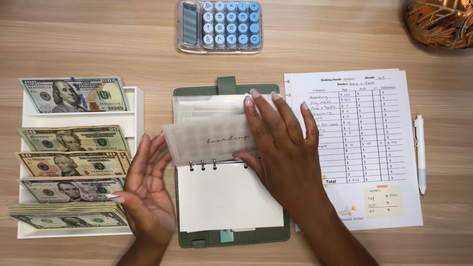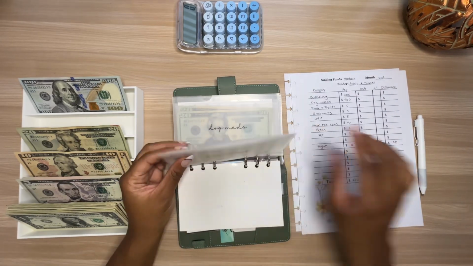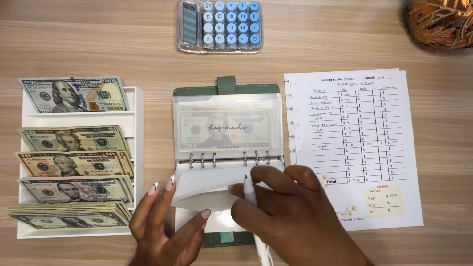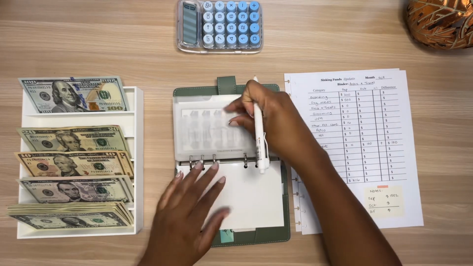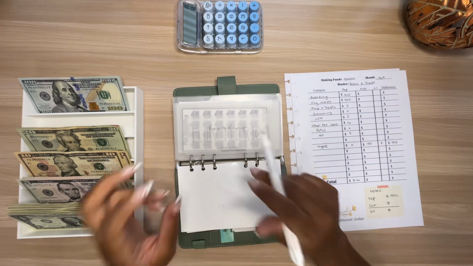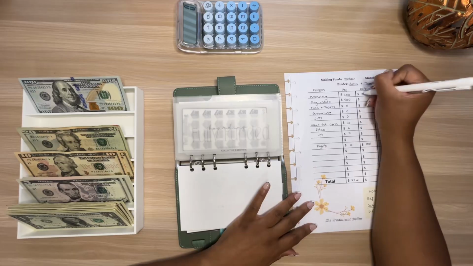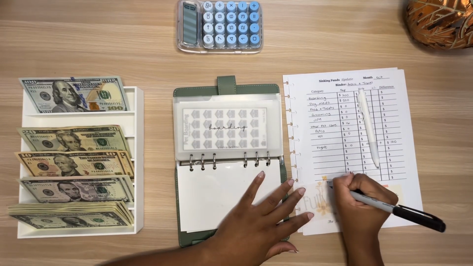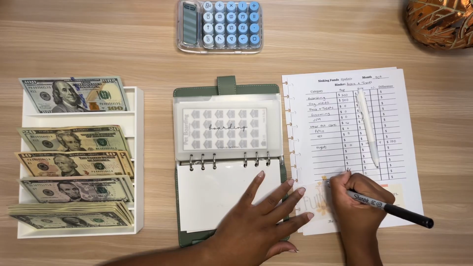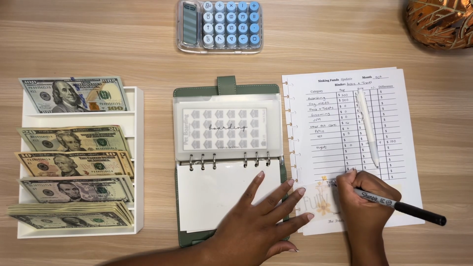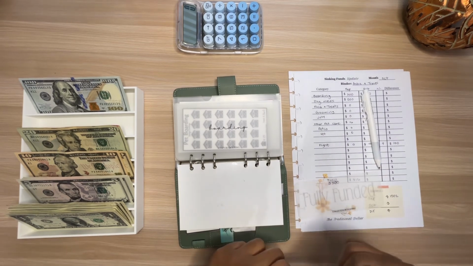All right, so now we can go to boarding. This is fully funded at 300. And what I've been trying to do is put a little sticky note on here so I know what my fully funded amount is. And this is more for unexpected boarding, not for travel or anything, because I save for that separately. So we have 300 in there.